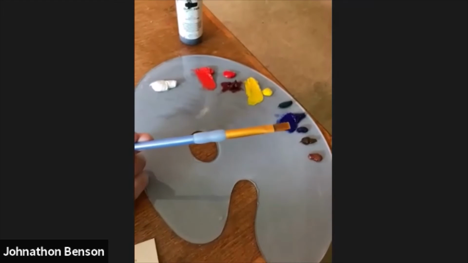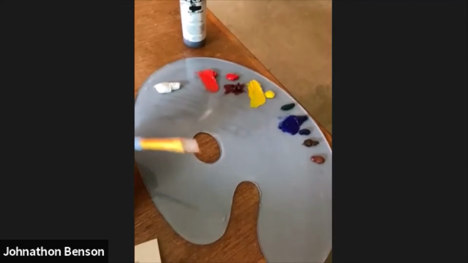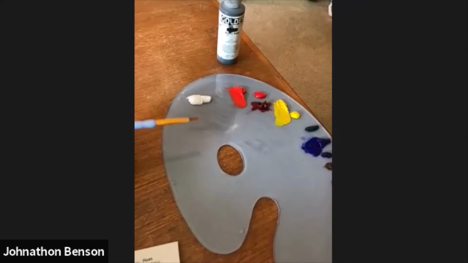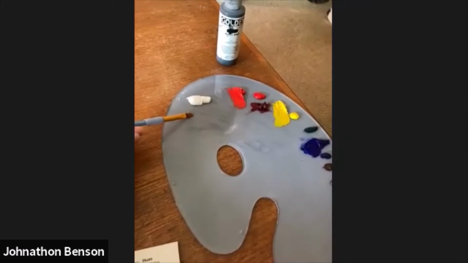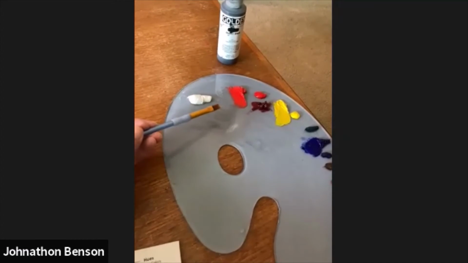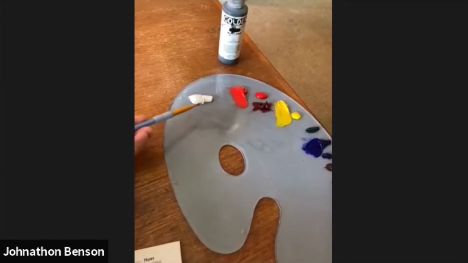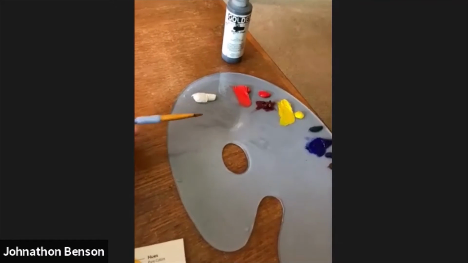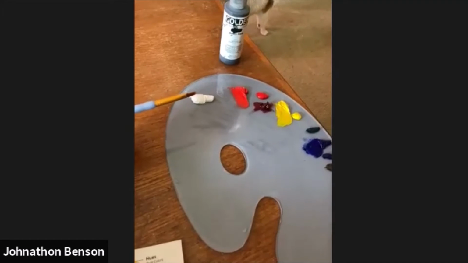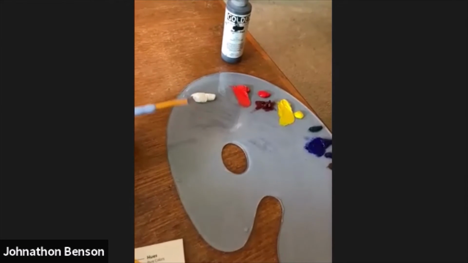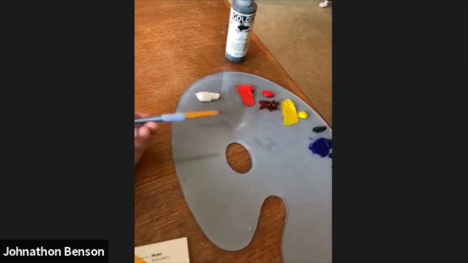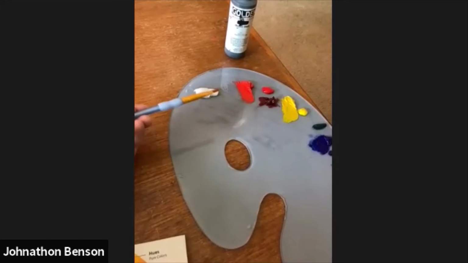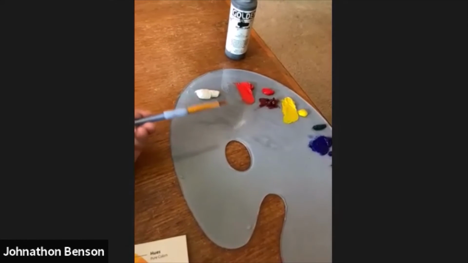For example, if I were going to add Mars black to the white, and ivory black to the white, one of them would be incredibly opaque, so it would have a huge amount of power in changing this over to a gray. On the other hand, one would be way less opaque, and so it would have much less power when turning it over to a white.